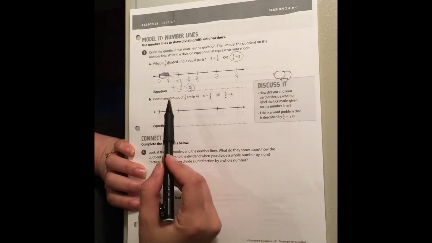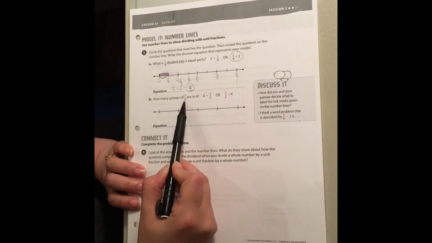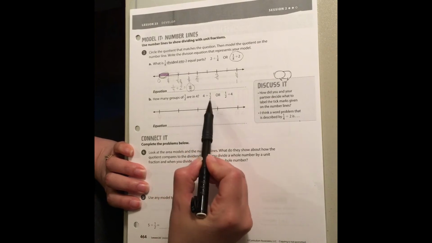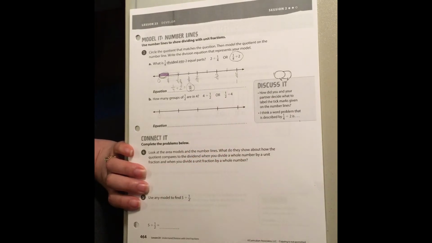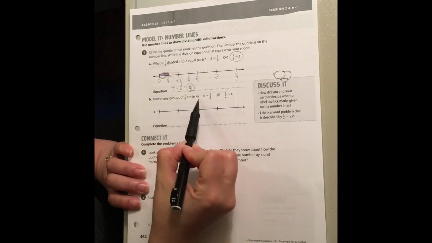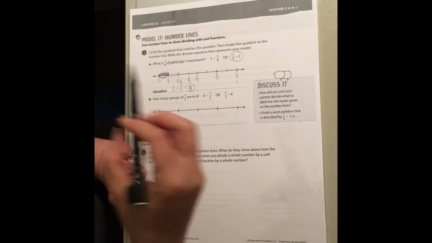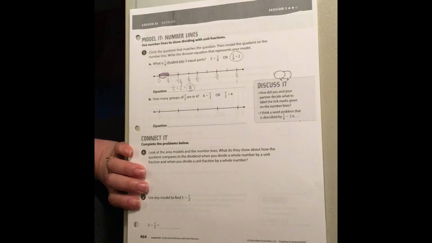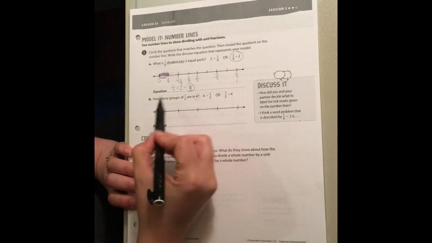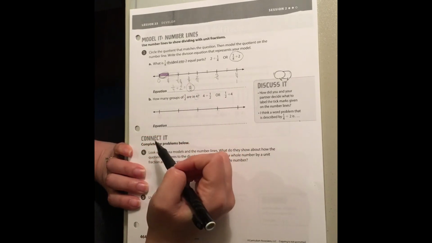So now if we look at part B, how many groups of 1/2 are in 4? Which of these two parts of the equation is saying this? How many groups of 1/2 are in 4? Well, what's being divided up, 1/2 or 4? This is how many groups of 1/2 are in 4. So is our 4 being divided into groups of 1/2, or is 1/2 being divided into 4 pieces?